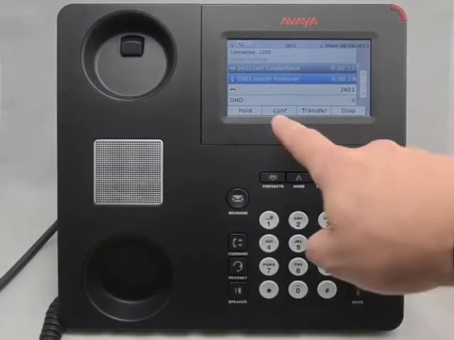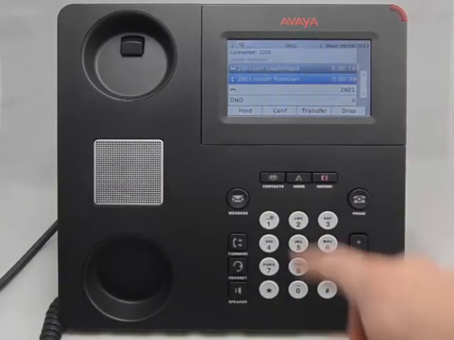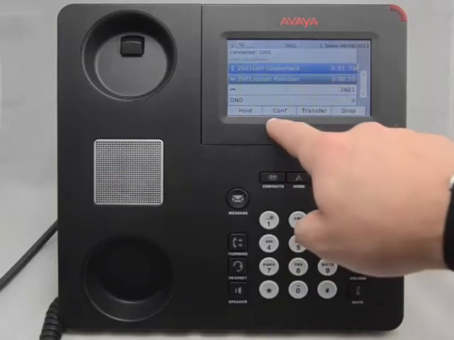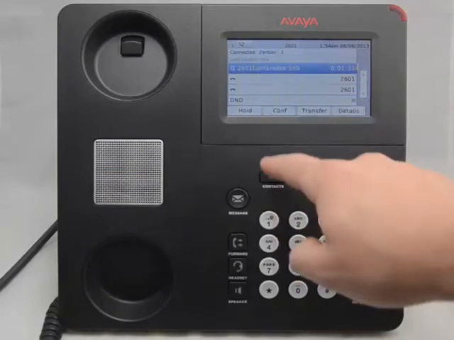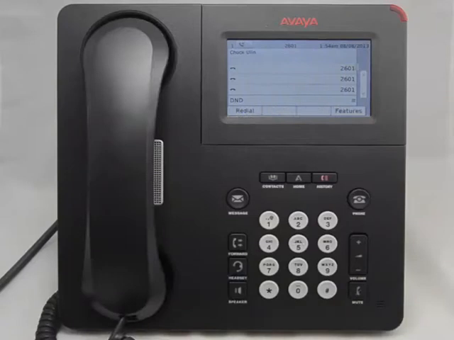You'll also notice I have a conference button. So let's say I wanted to connect these 2 calls or join these 2 calls. I just have to tap on one of the calls, click conference, and both of those line appearances will merge into one call. And now I'm in a conference with both. If I hang up, both of the other parties will still be on call with each other, but I'll be out of the call.